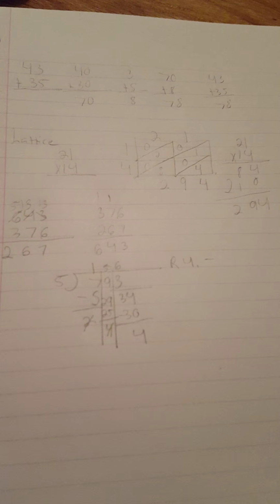35, or 5 can go into 34 6 times, leaving 30. That's with the remainder of 4. So using the division column method, we were able to get 156 with the remainder of 4 when we divide 793 by 5. Hopefully I can scan this and you can see all of it.